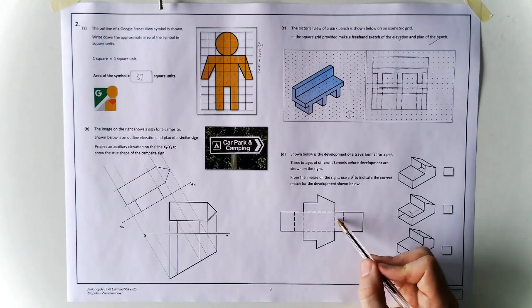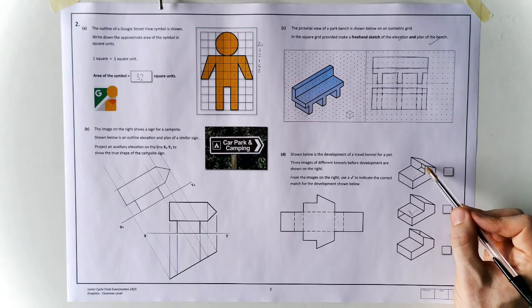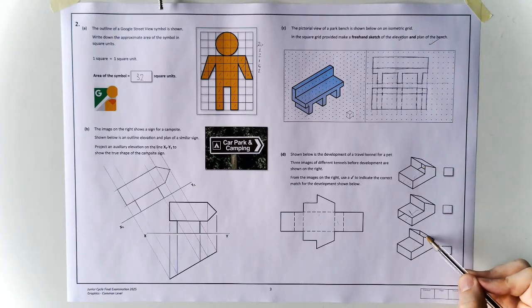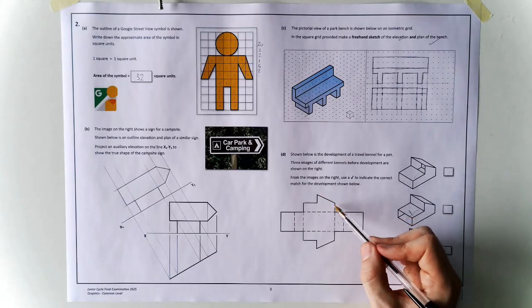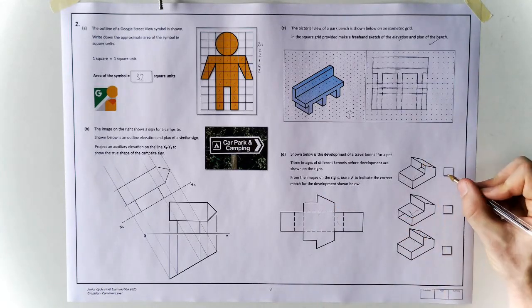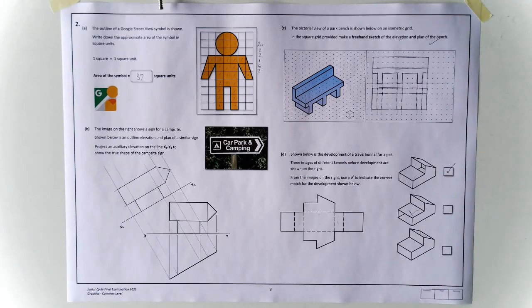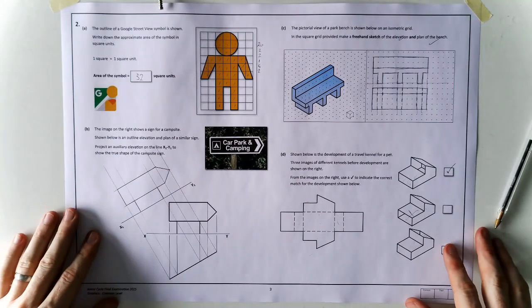Then at the back, we have a rectangle folding in onto the back. So it looks like that's there, and it looks like it's there. And lastly, we have this surface folding back onto the sloped surface. That's not there, it is there. So here we have the correct answer. Okay, so that's the question 2 on the 2025 paper.